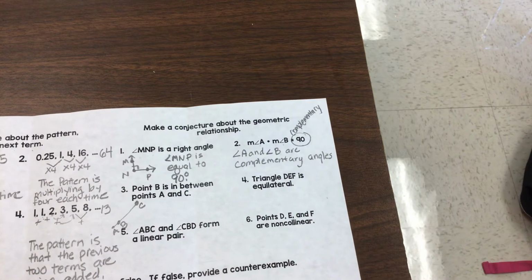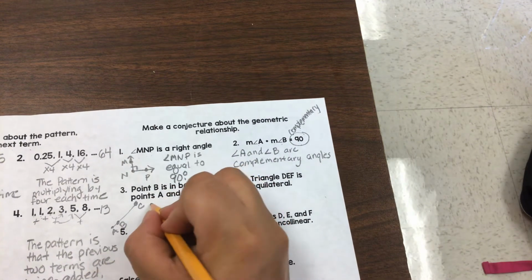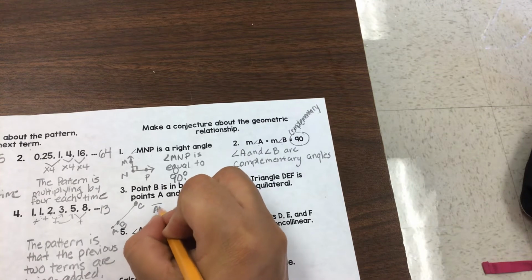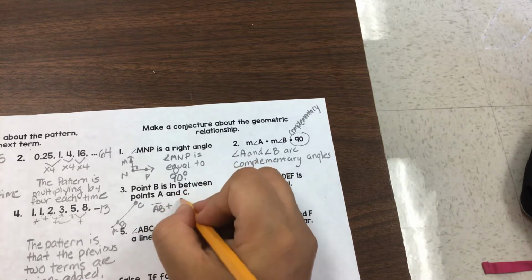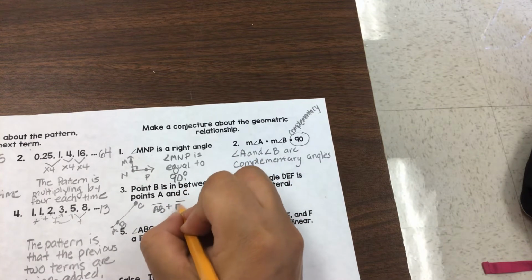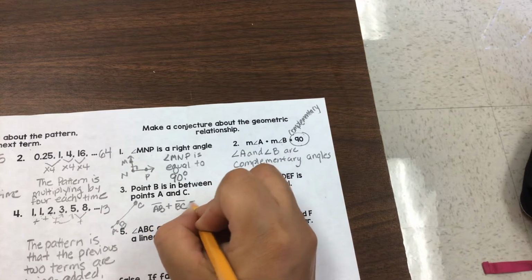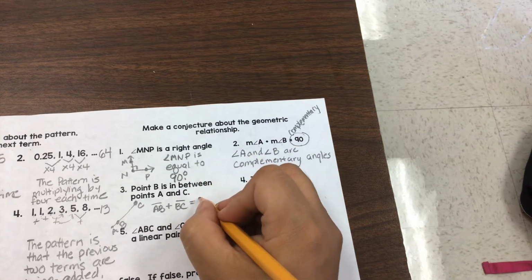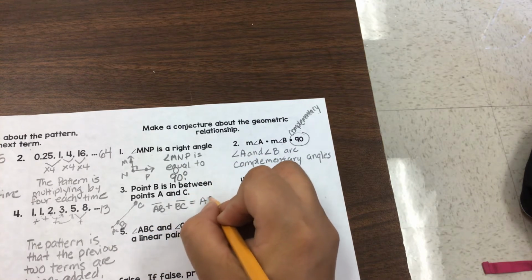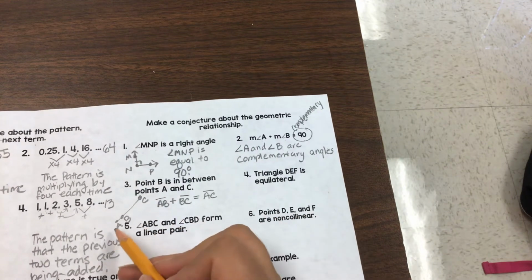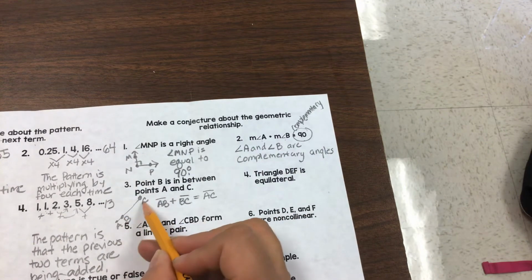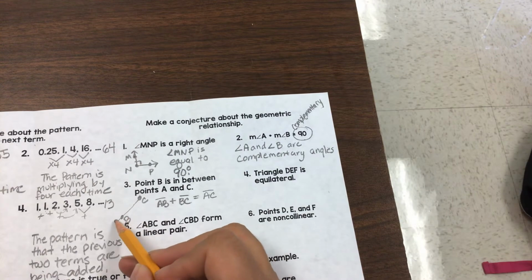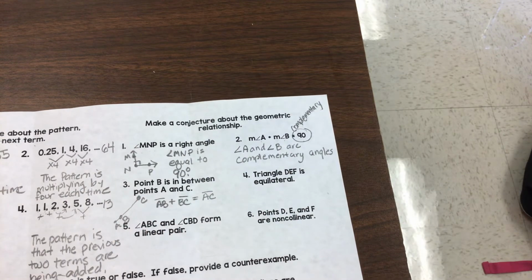But we can still say that the segment AB plus the segment BC is equal to the segment AC. That means this little part plus this bigger part make up the whole thing.